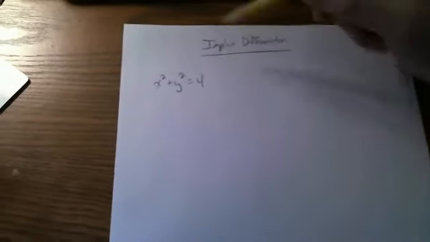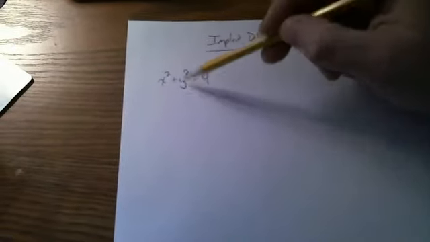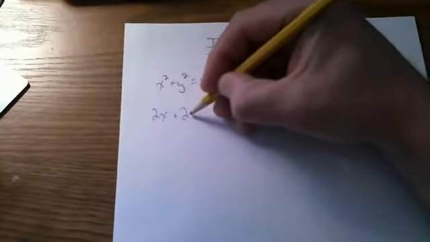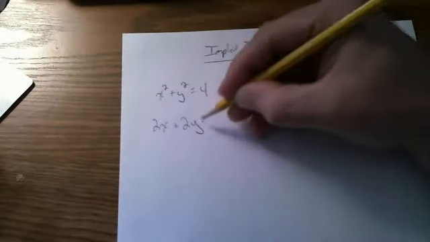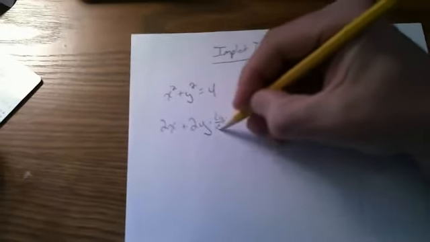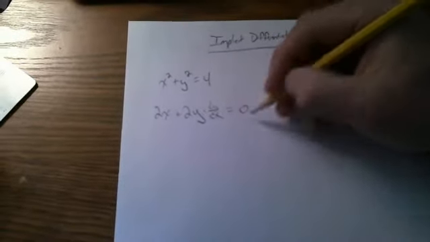So implicit differentiation, you're using the power rule like you normally do, the product rule, the quotient rule, whatever the operation implies. However, you're using the chain rule to take derivatives of y terms. So the derivative of x squared is 2x, and the derivative of y squared is 2y, but the chain rule here would say times the derivative of x with respect to x. Don't worry about that because that's 1. Times the derivative of y with respect to x. Equals 0, derivative of 4 is 0.